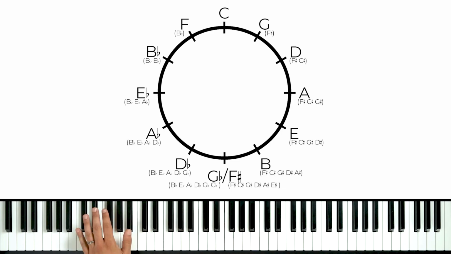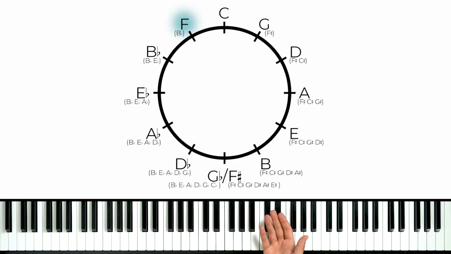Now let's talk about the flat side. The flat side has a bit of a different kind of a trick to help memorize, okay? So the key of F is the first one around the flat side. And it has one flat, and that is a B flat. So how do we know that's a B flat? That's not the leading tone, right? That's right. The leading tone trick only works for the sharp side of the circle of fifths. The flat side, we use something different.